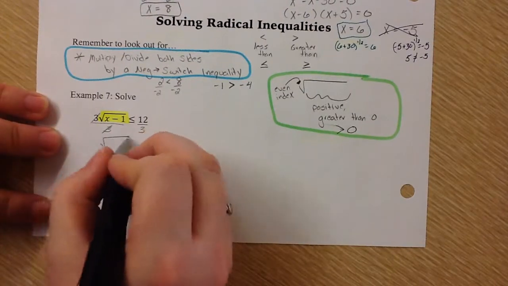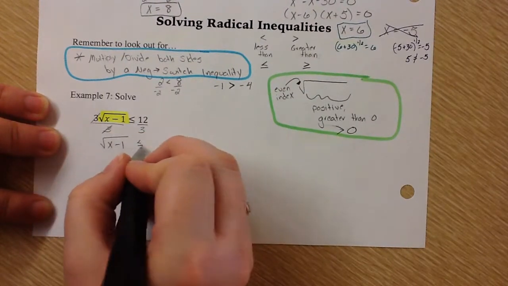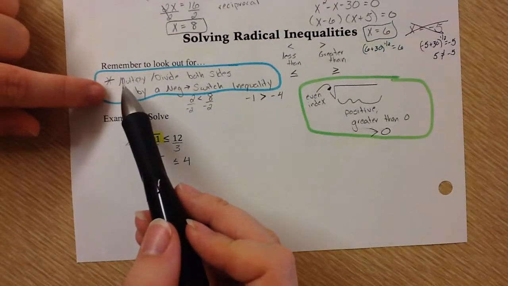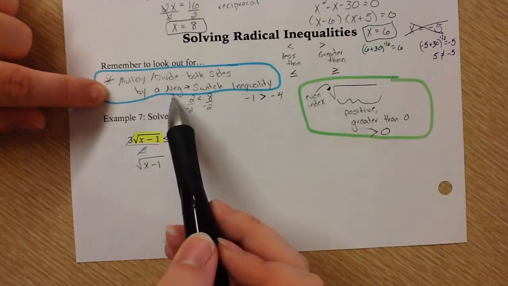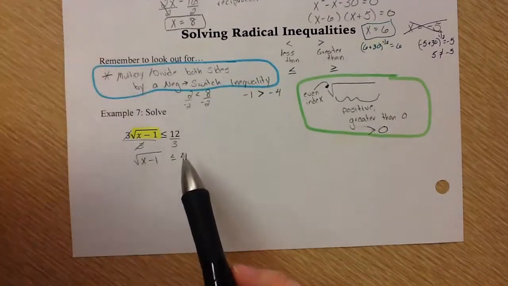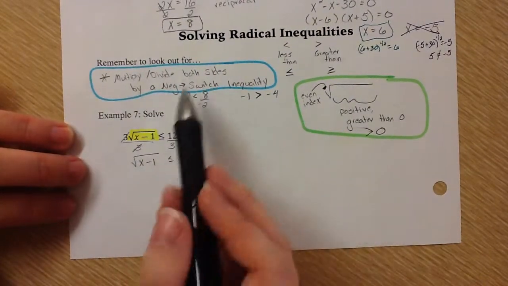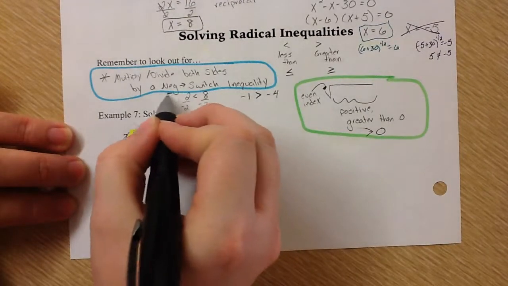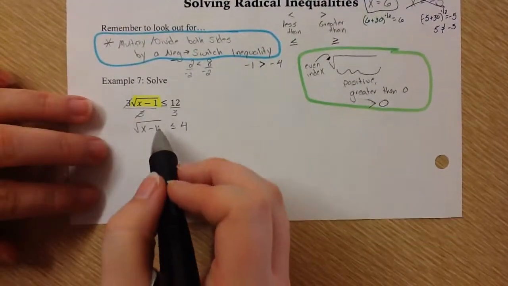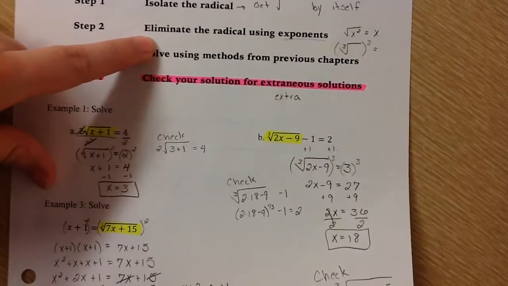So then I'm left with the square root of x minus 1 less than or equal to 12 divided by 3, which is 4. Now, again, we need to know, did we multiply or divide both sides by a negative? We divided both sides by a positive 3. So that's okay. We don't need to worry about this rule in blue unless we divide both sides by a negative.